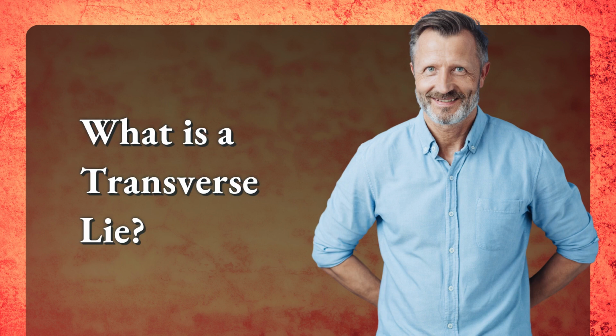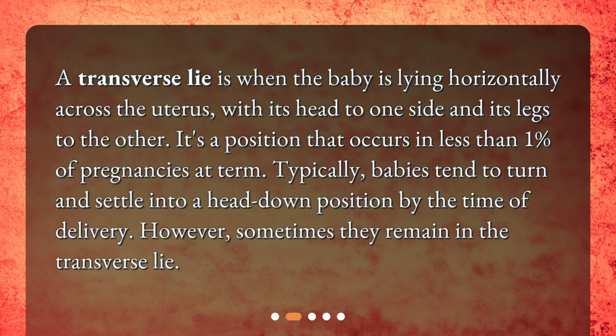What is a transverse lie? A transverse lie is when the baby is lying horizontally across the uterus, with its head to one side and its legs to the other. It's a position that occurs in less than 1% of pregnancies at term. Typically, babies tend to turn and settle into a head-down position by the time of delivery. However, sometimes they remain in the transverse lie.